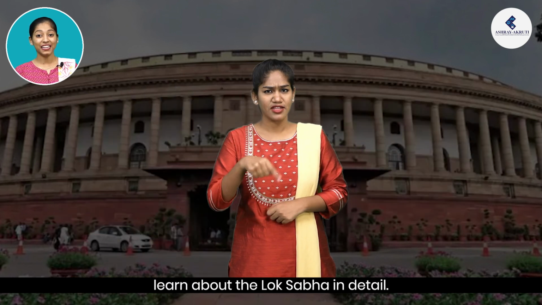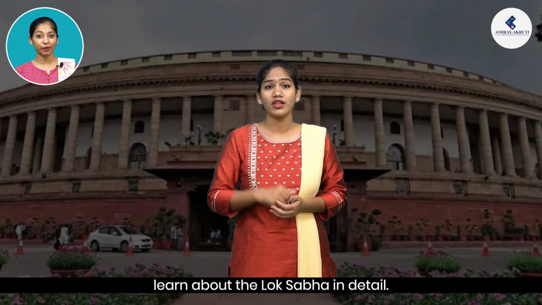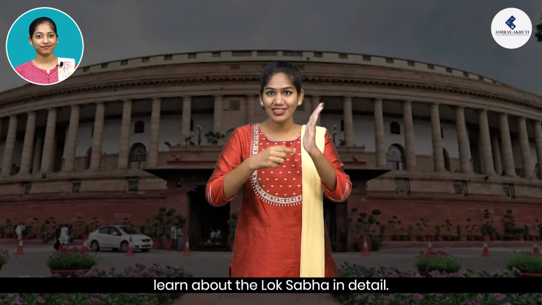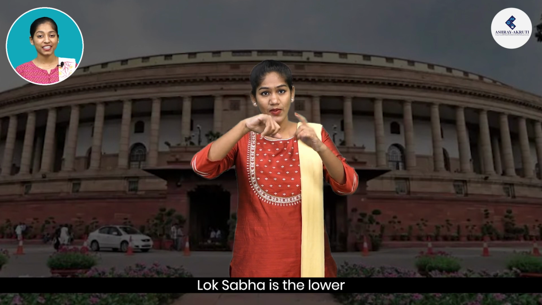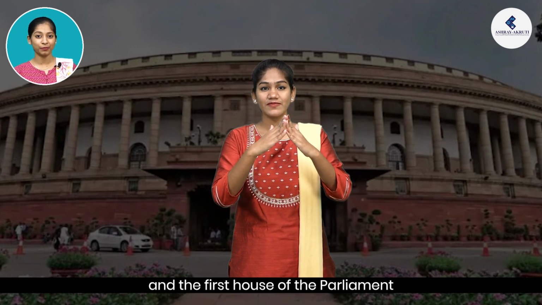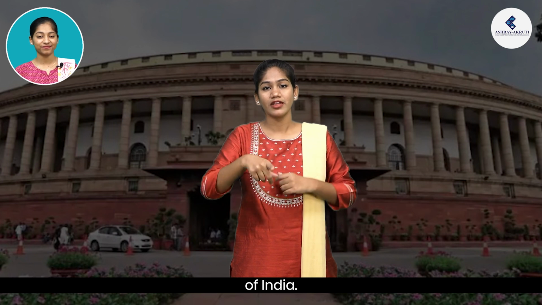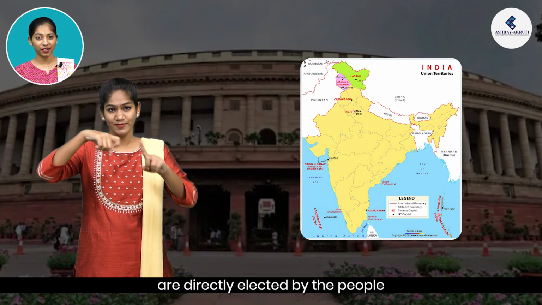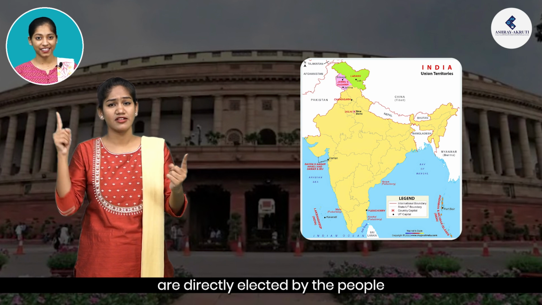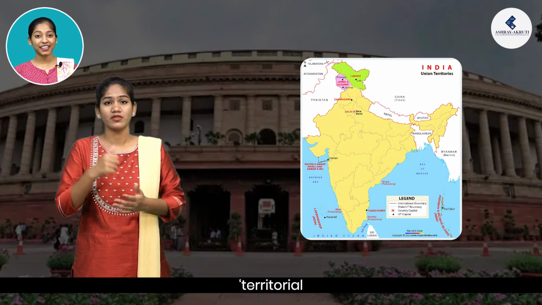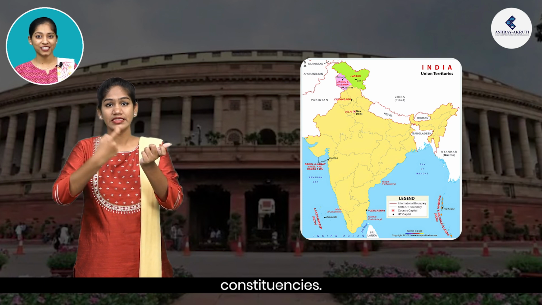Let's now learn about the Lok Sabha in detail. Lok Sabha is the lower and the first house of the Parliament of India. The members of the Lok Sabha are directly elected by the people from the territorial constituencies.